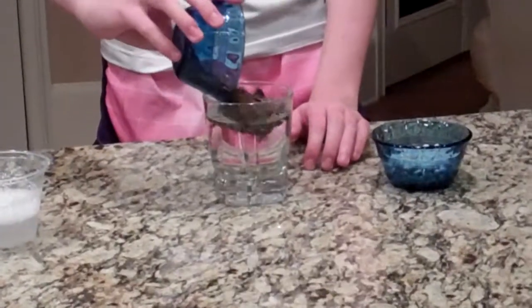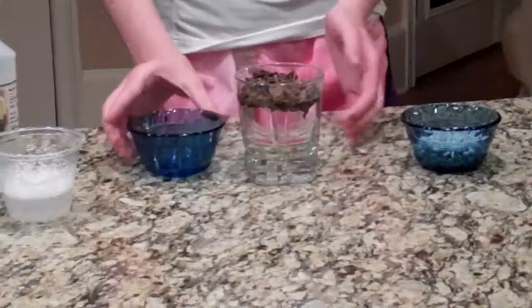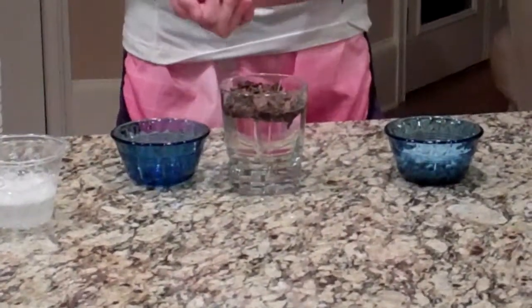And for my last 2 experiments, I'm going to show you suspensions. The definition of a suspension is a mixture of liquids with particles of a solid that do not dissolve in the liquid. An example of this would be mulch and water. This is a suspension because the mulch and the water will settle out and they will not mix.